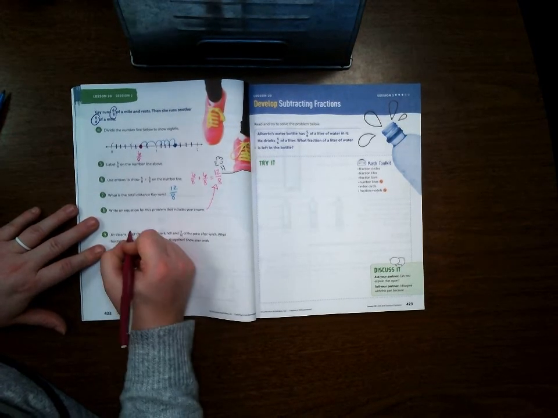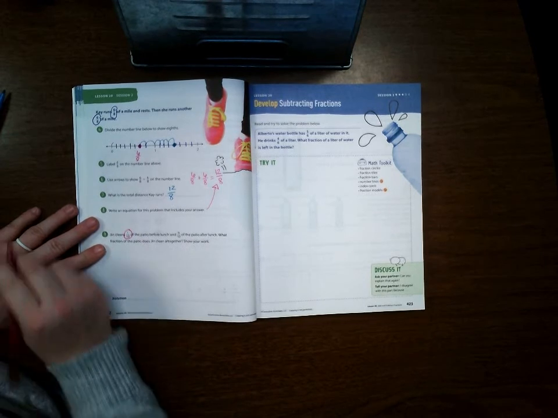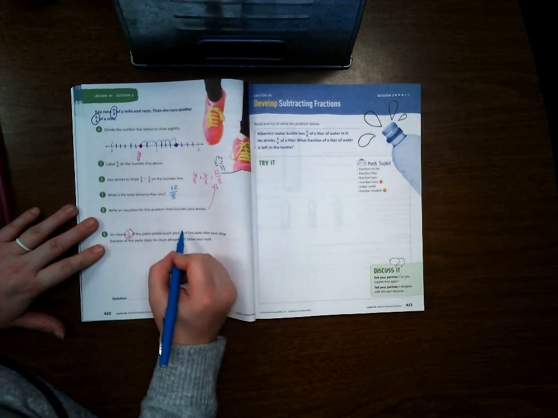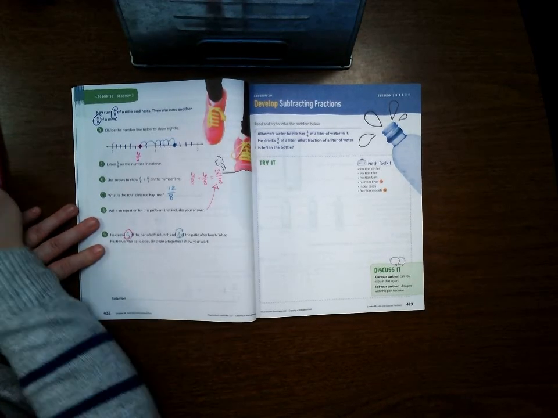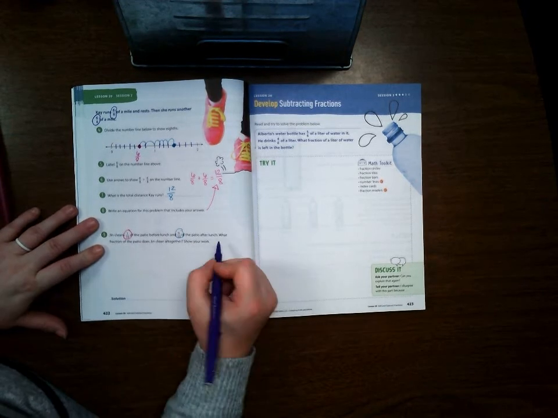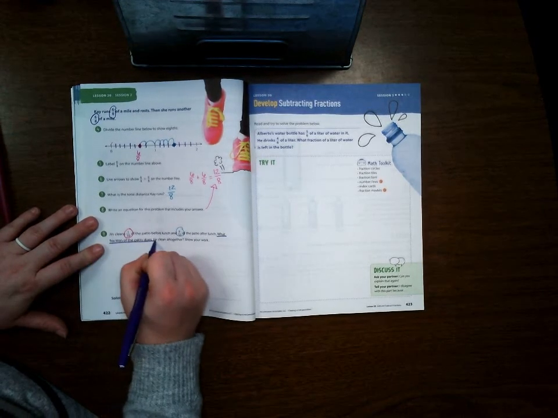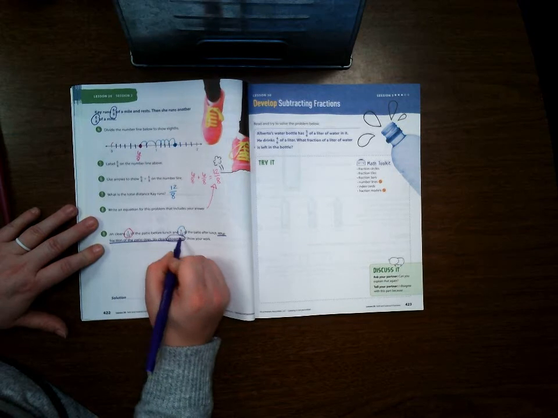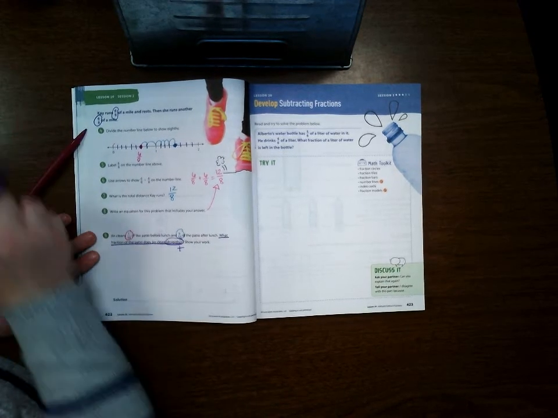Jen cleans 1/10 of the patio before lunch, and she cleans 9/10 of the patio after lunch. What fraction of the patio does Jen clean all together? There's that addition word again.